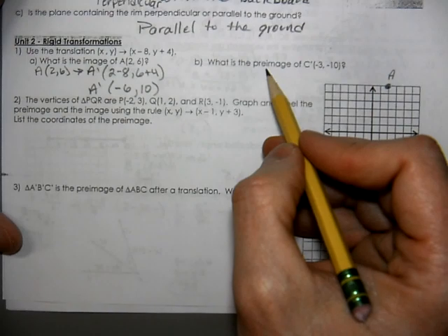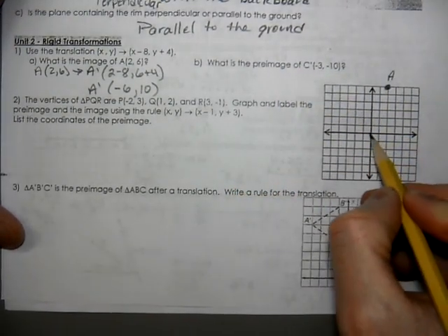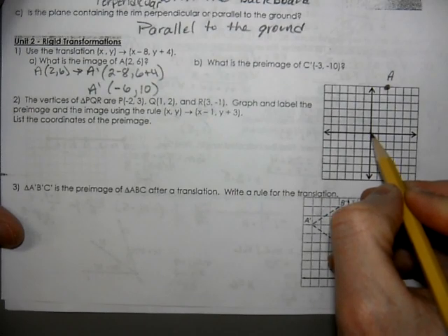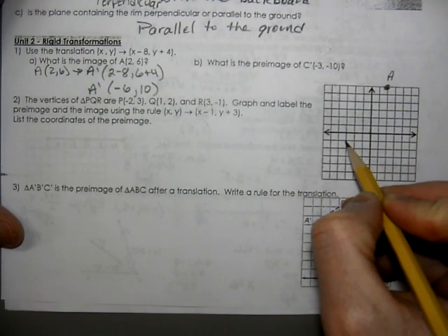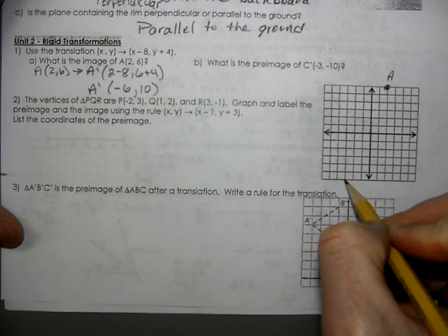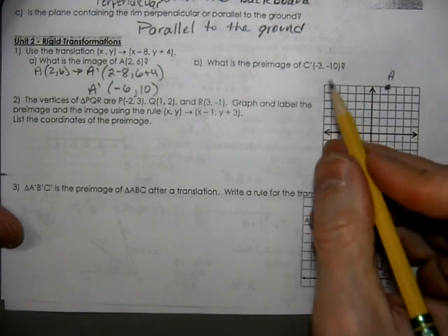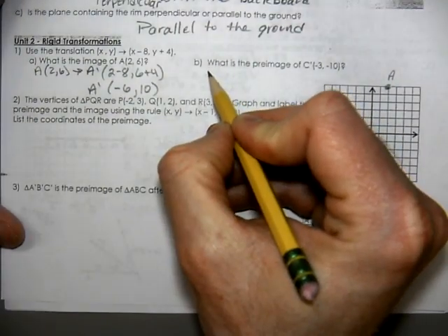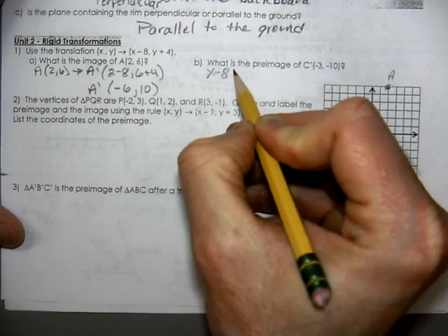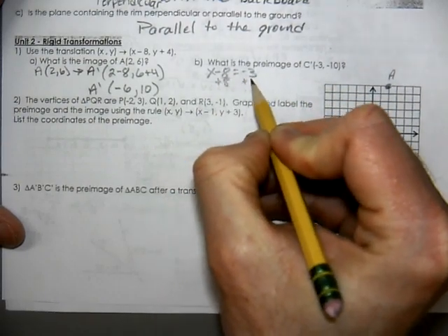What is the pre-image? That means where does it start? If we're going to land at (-3, -10), which is way down here somewhere, where do we start? One way to think about it is to take the rule x minus 8, that equals negative 3, and we'll add 8 to it.